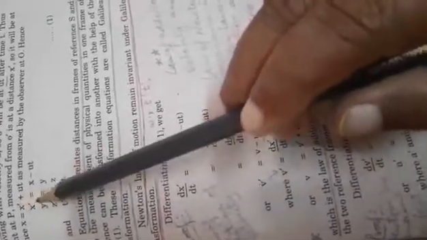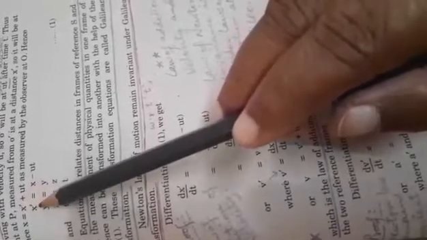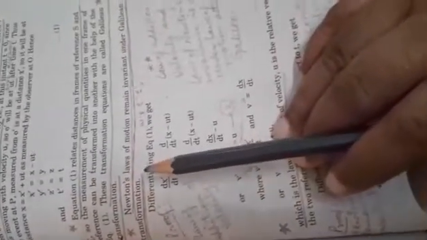This equation 1 relates distances. Equation 1 relates distances in frame of reference S and S dash. So the measurement of physical quantities in one frame of reference can be transformed into another frame of reference with the help of equation 1. Equation 1 will make transformations, and these transformation equations are called Galilean transformation.